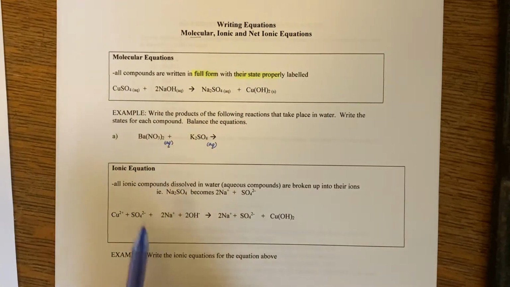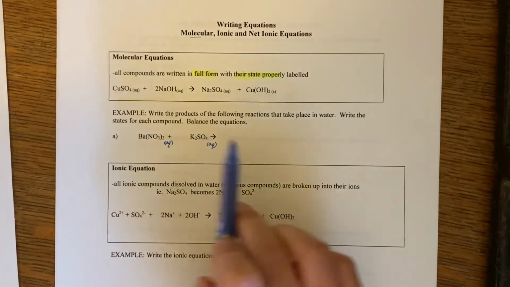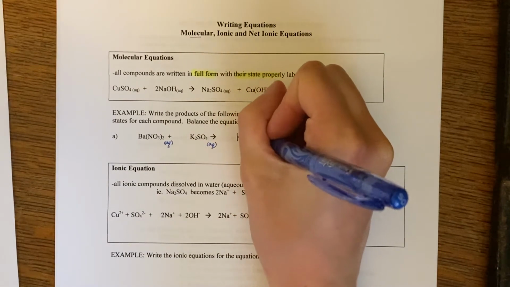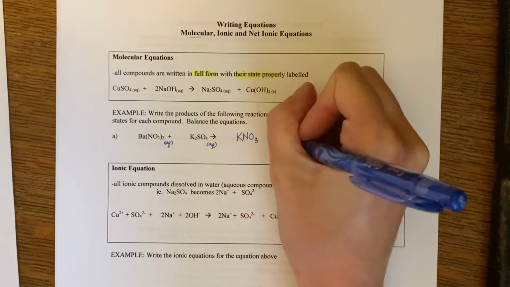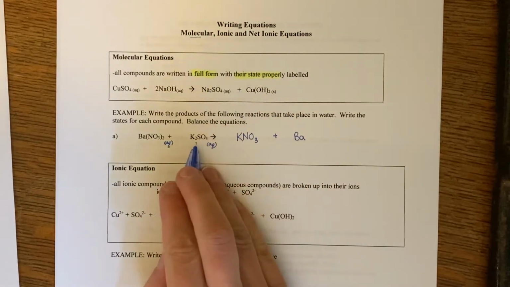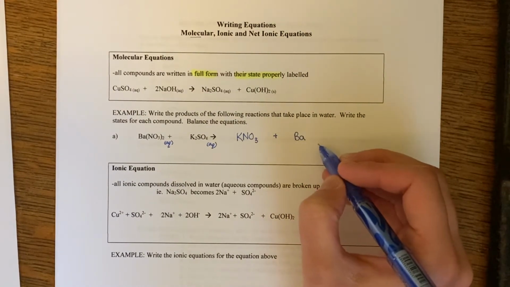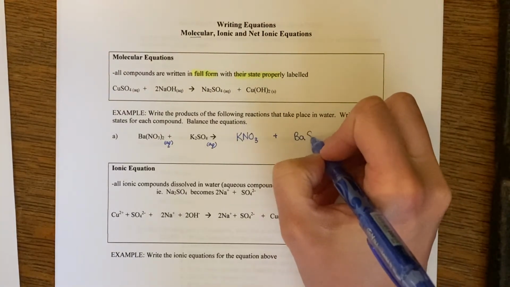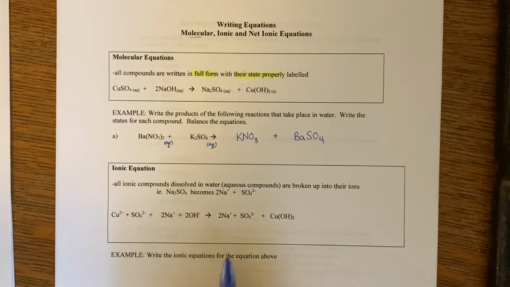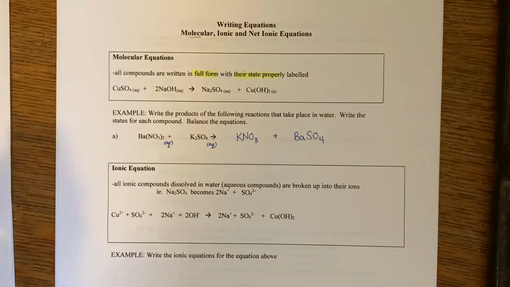Now this is a double displacement reaction, so our potassium and our barium are going to switch places. When we form our products, we're going to get potassium nitrate, KNO3, and barium sulfate. Barium has a charge of 2+, sulfate has a charge of 2-, so when we crisscross, it would give us 2 and 2, but we always reduce to lowest terms with ionic compounds, so barium sulfate will just be BaSO4.